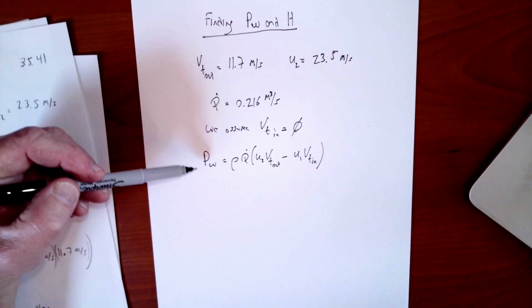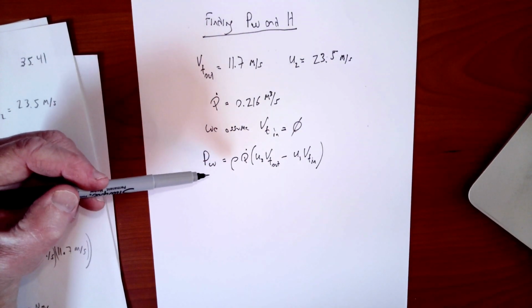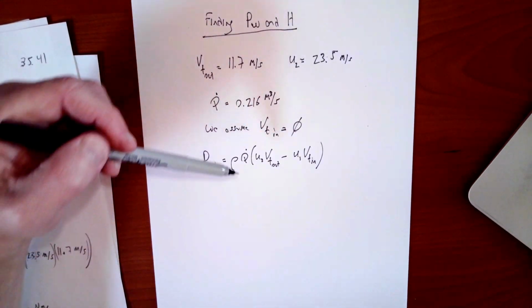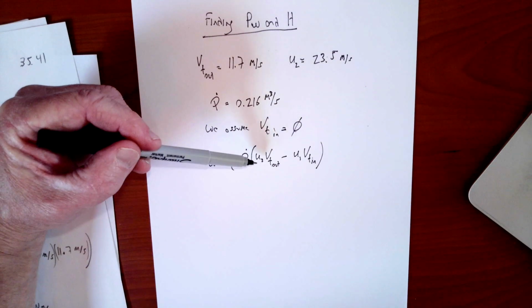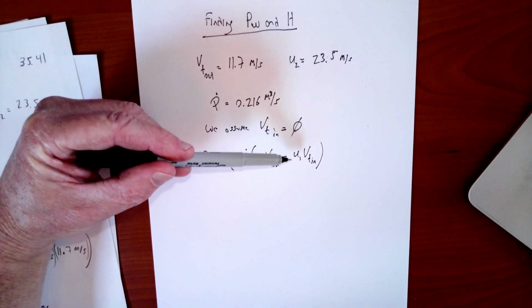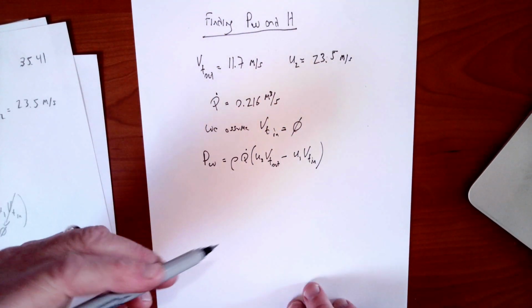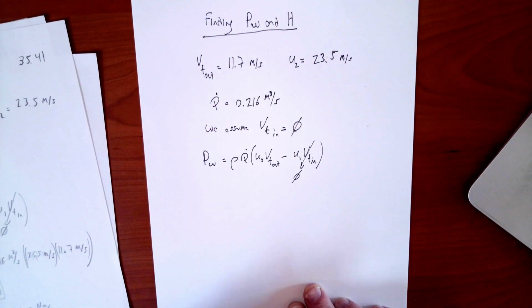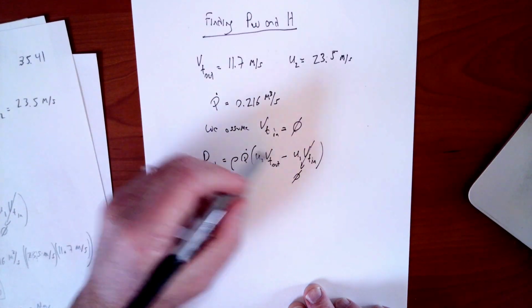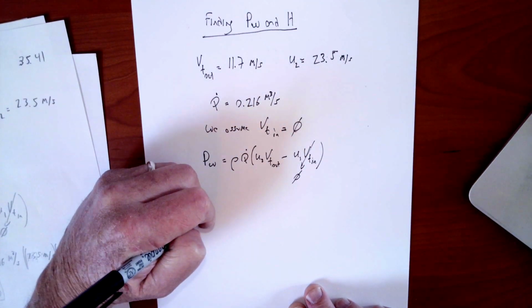And we have this formula we derived based on momentum analysis, that the water horsepower is equal to the density times the volumetric flow rate times U2 VT out minus U1 VT in. But VT in, we just said right above that line, was zero. So that goes away. And we can now plug in everything we need to find the water horsepower.